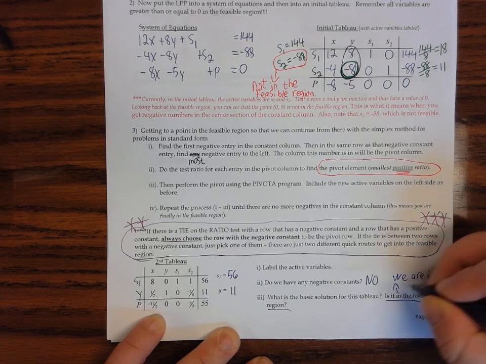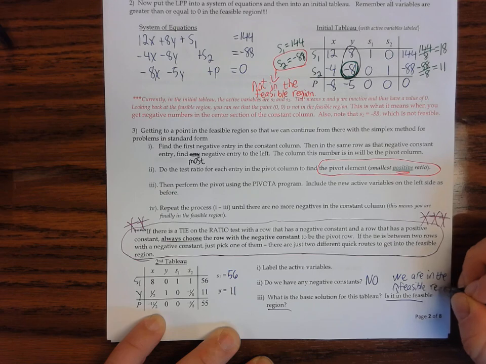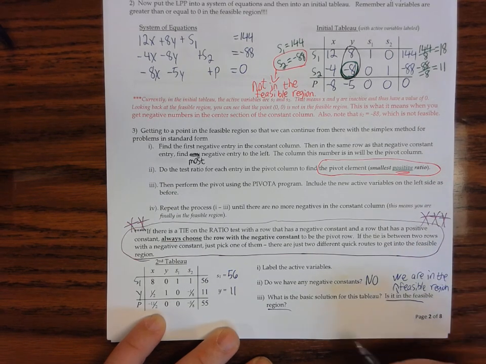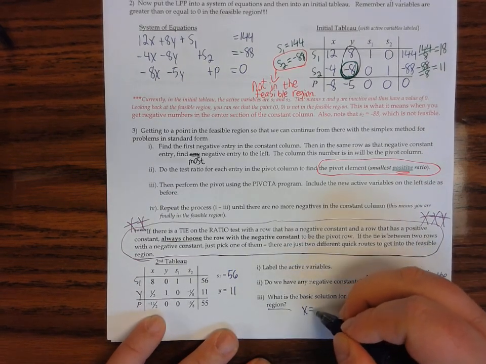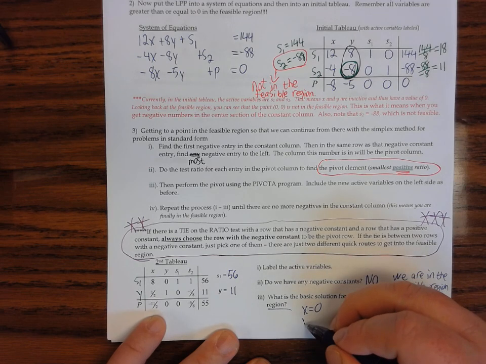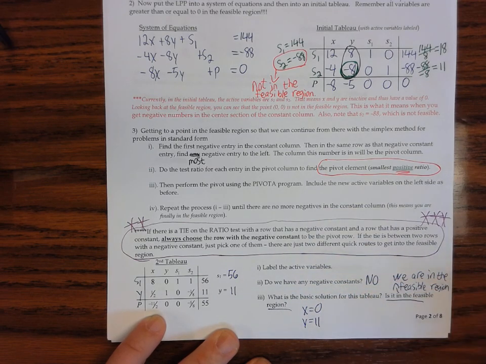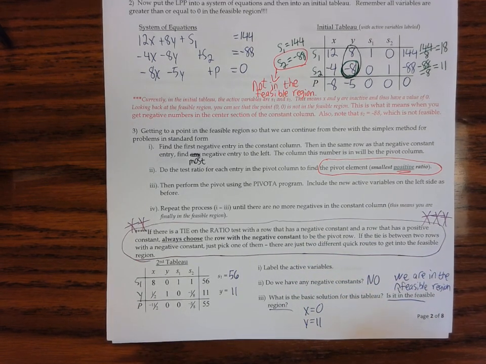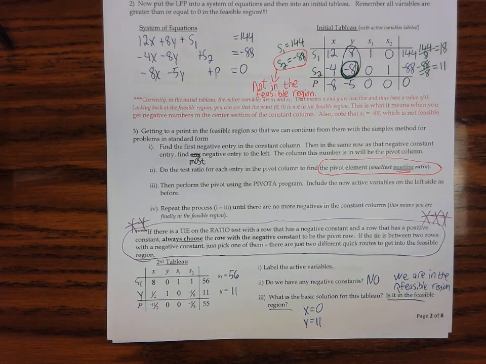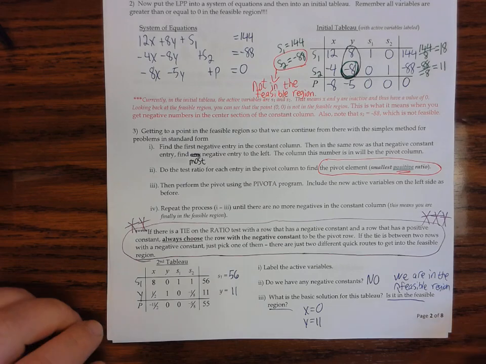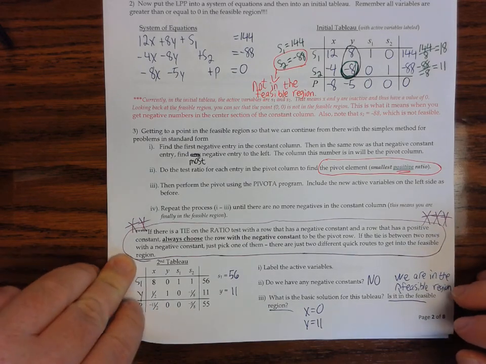We are in the feasible region. So our basic solution, X is inactive and equal to 0. Y is active and equal to 11. Okay. So now that we are in the feasible region, what do we do? Well, let's take a look at the next page and see exactly what we're going to do.